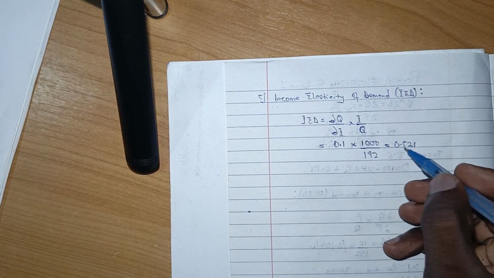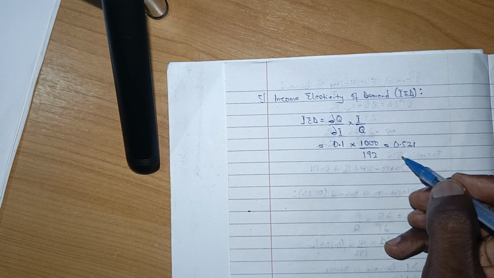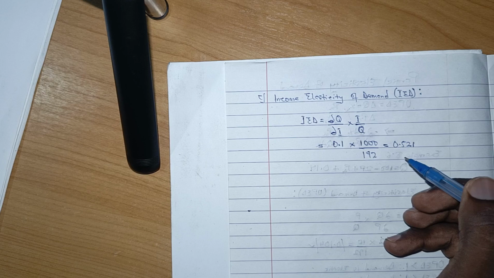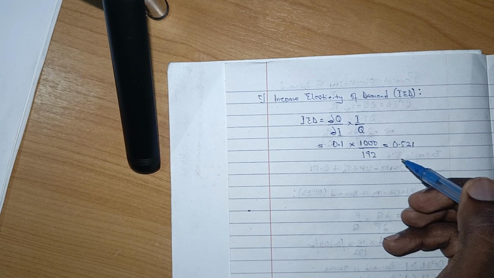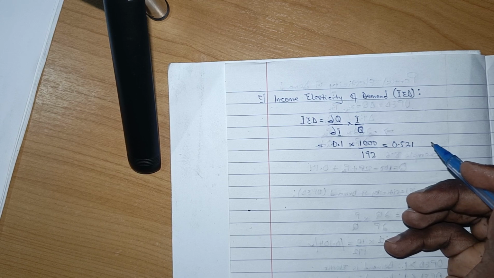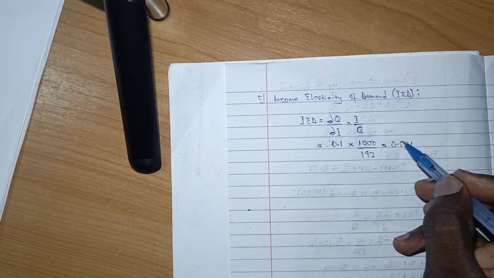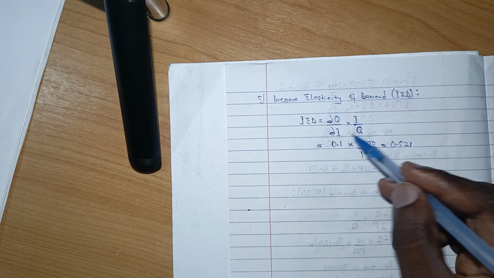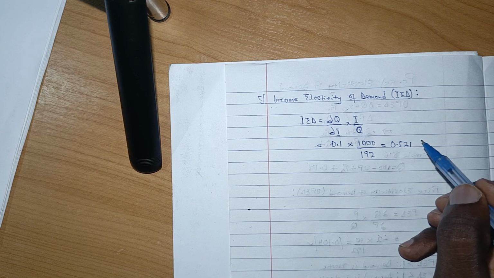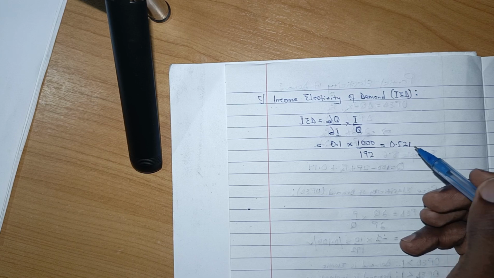When you are dealing with income elasticity and you get a positive answer, it means the commodity in question is a normal good. In some instances, they might ask you whether it's a luxury good or not. We have other metrics to measure that as well. But in general, when you get a positive value for your income elasticity of demand, the commodity in question is a normal good. When you get a negative value, then you are talking about an inferior good.